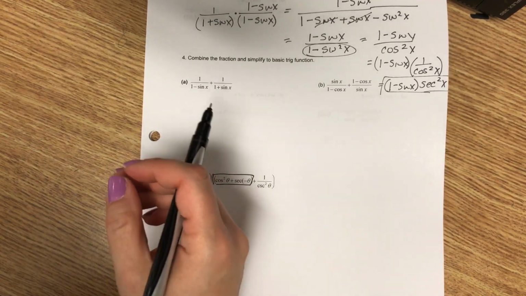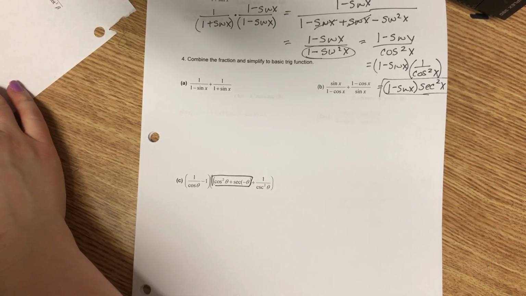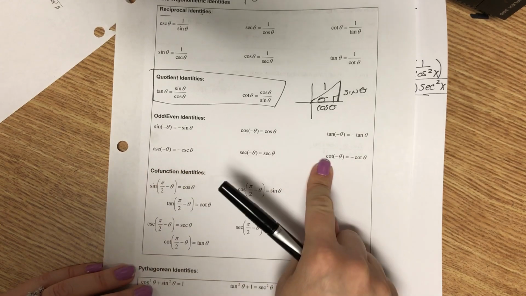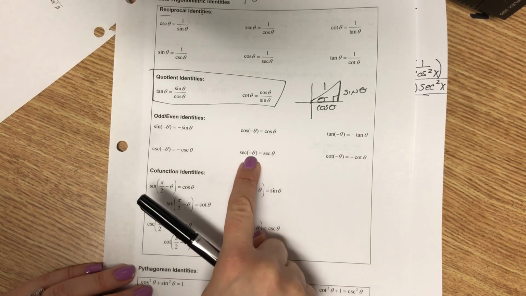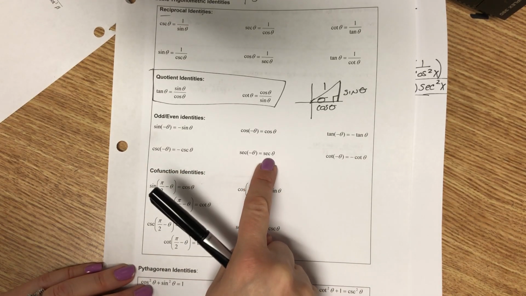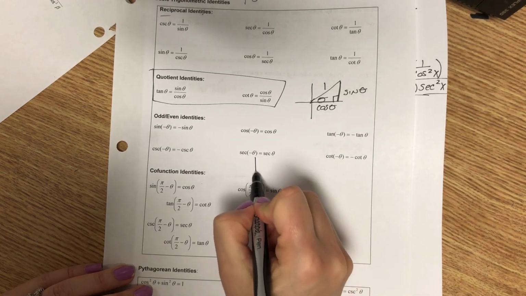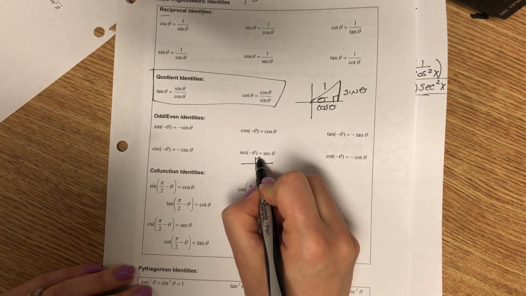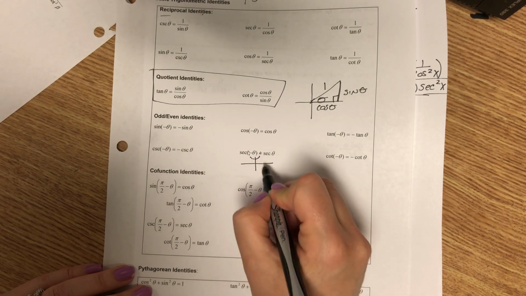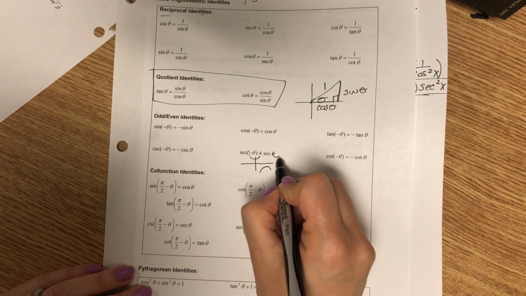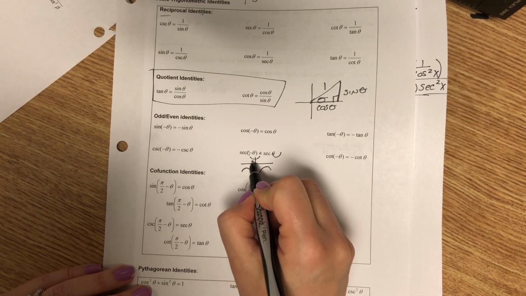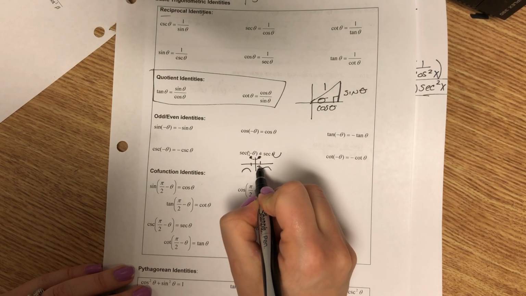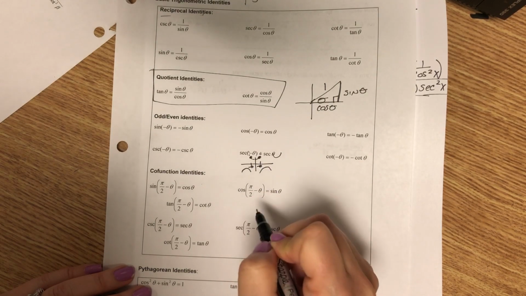If you look back at the beginning of your packet, we have some odd even identities. So secant of negative theta is the same thing as secant. That is because it's based off of the cosine graph. So we get this even symmetry. So this y value is the same as this y value, even though one's at negative theta here and this one's at positive theta here.